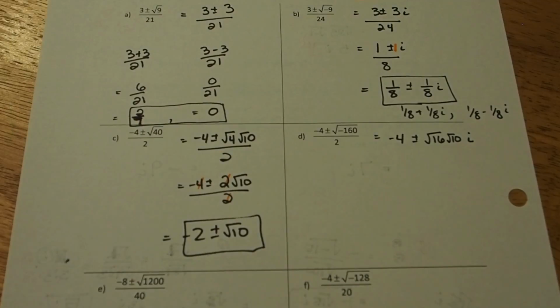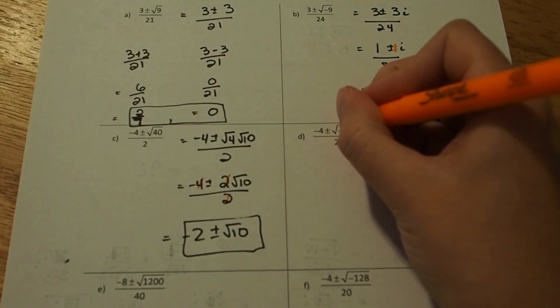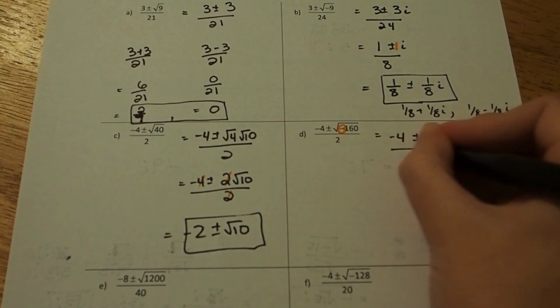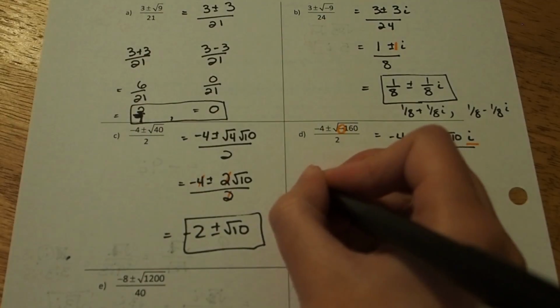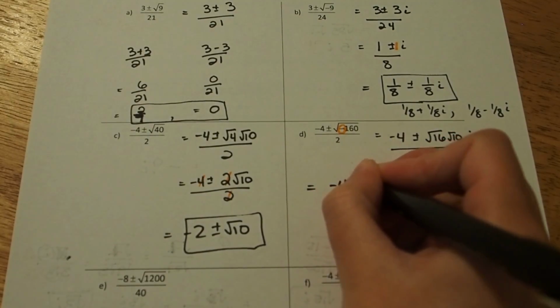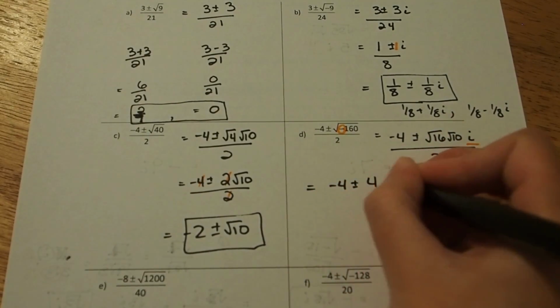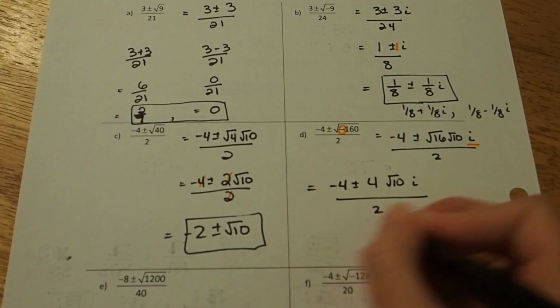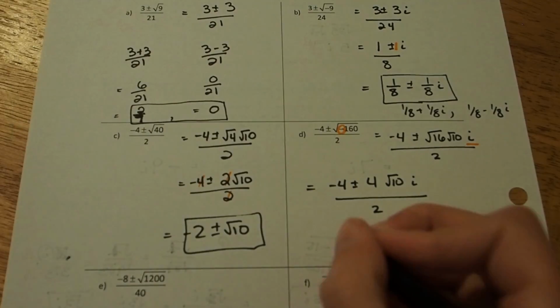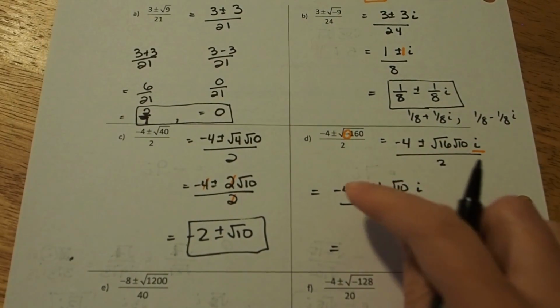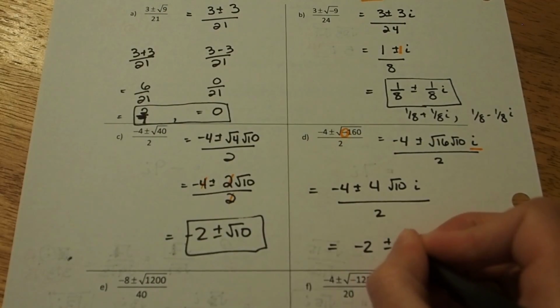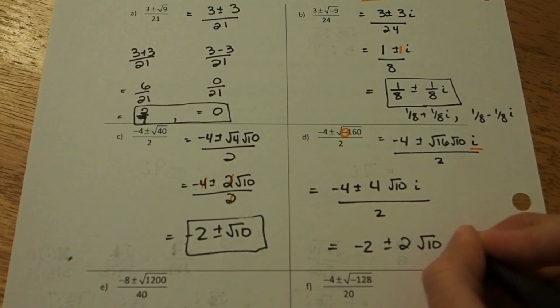You know that you're going to have an imaginary value because you see the negative, so just go ahead and write the i after your square roots over my 2. Okay, so I've got negative 4 plus or minus the square root of 16 is 4, so I have 4 times the square root of 10, and i over 2. Divide everything by 2, top and bottom, all 3 coefficients. It gets me negative 2 plus or minus 2 square root of 10 i.